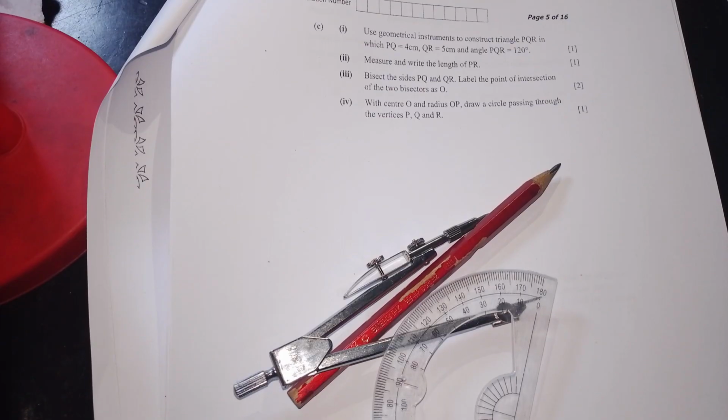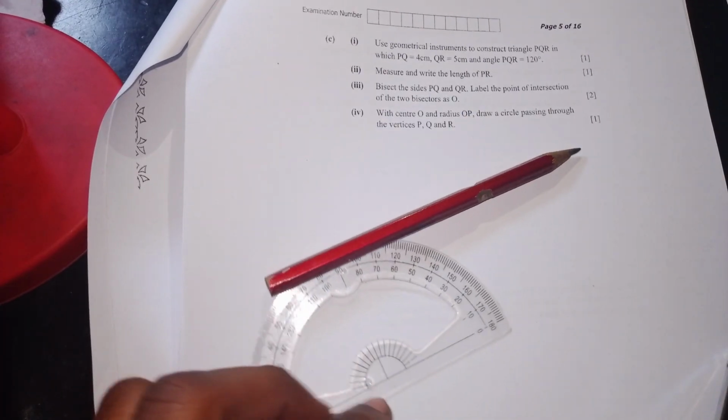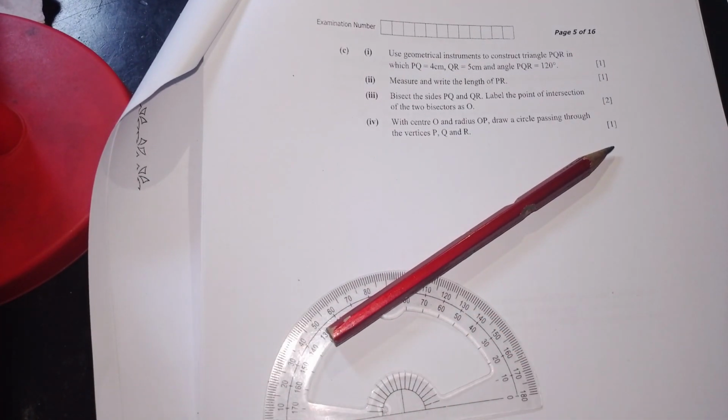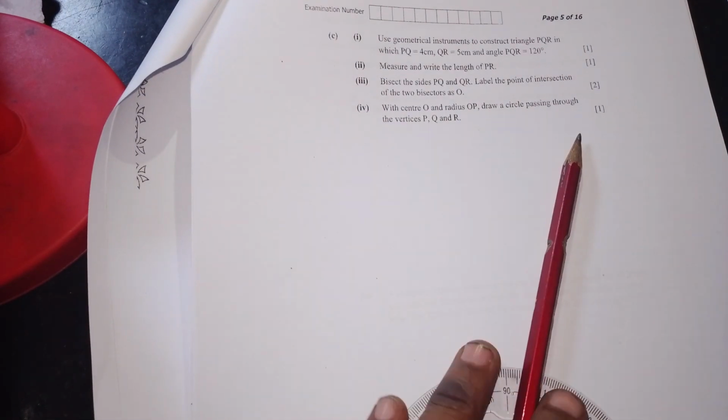Okay, so for this topic, you need these instruments. You need your compass, an extra pencil, a protractor, preferably one that has no space inside, and then a ruler. But because I don't have a ruler with me right now, I decided to improvise.